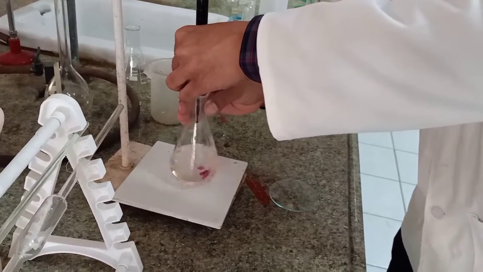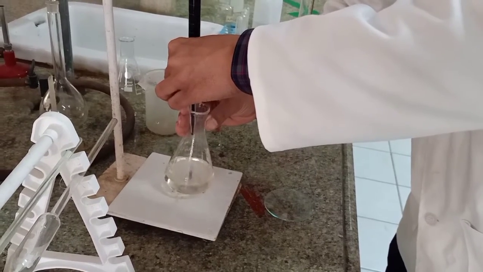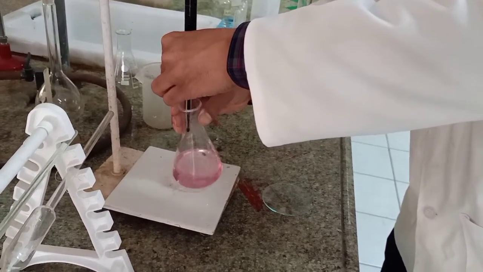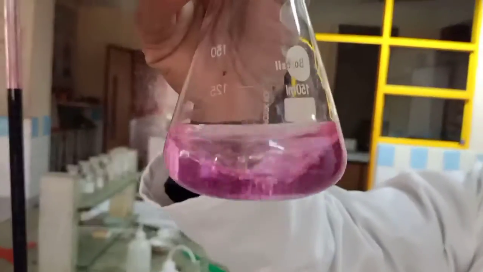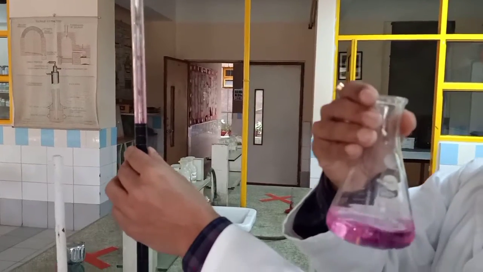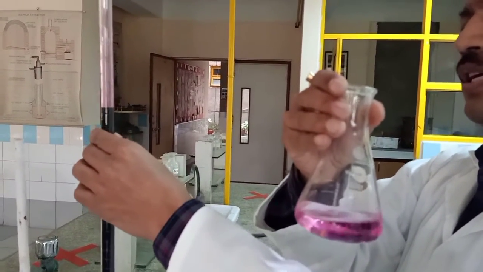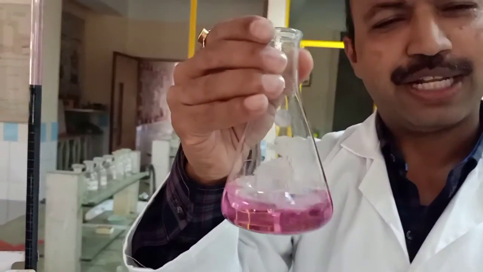Now let's be careful. Yes, this is the color you can expect, or even lighter if it's possible. So approximately this is the color which we expect, and the reading is 12.5. This should be enough for you. Thank you so much, dear. I hope the titration is known to you, and now you should record your file with this titration. Thank you so much.